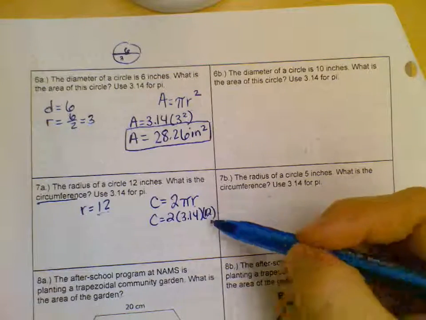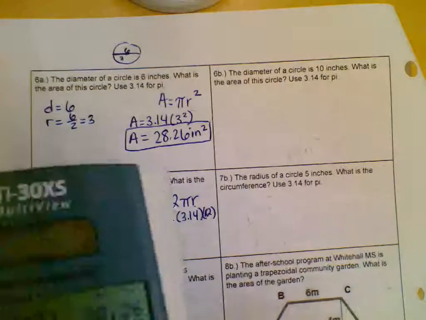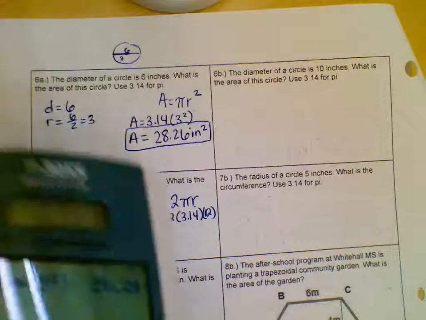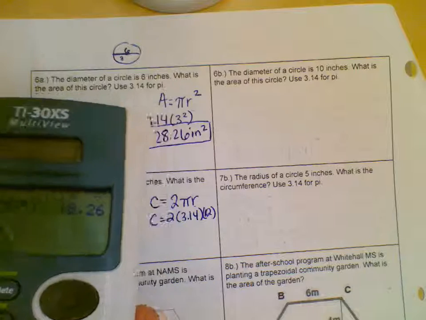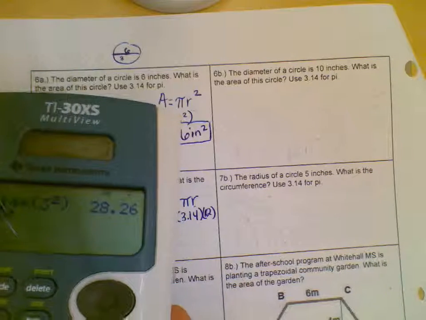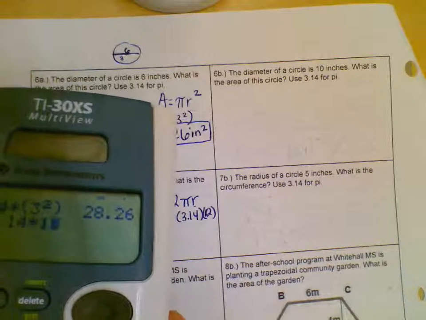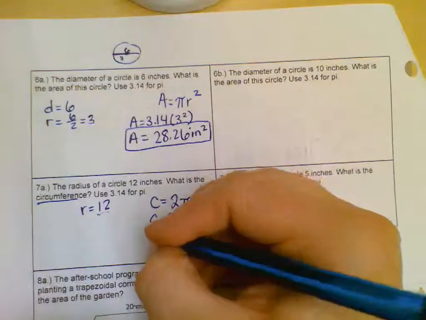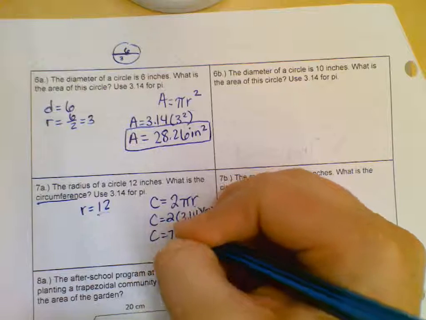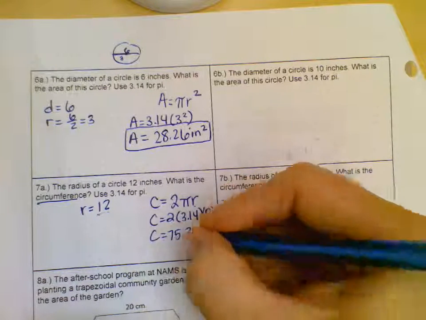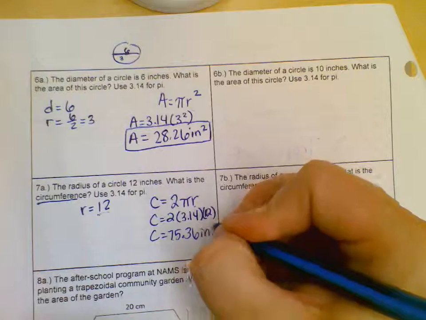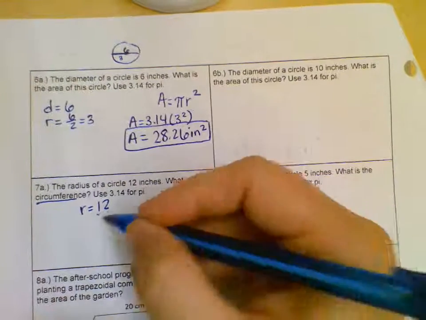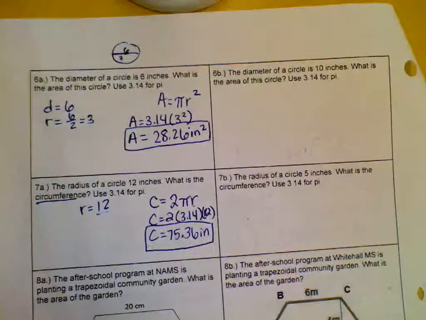So I plugged in 12 for r. Now I'm just going to multiply them all in my calculator: 2 times 3.14 times 12. The circumference is 75.36 inches. And that's not squared because this is circumference, and that's just the distance around.